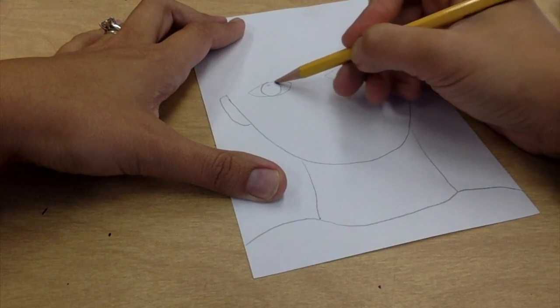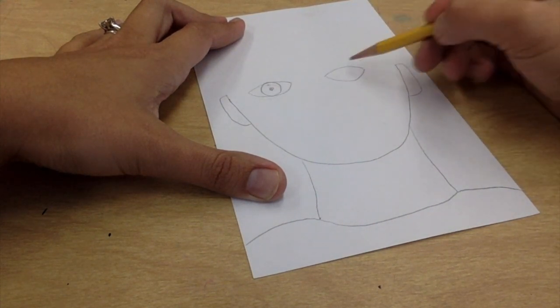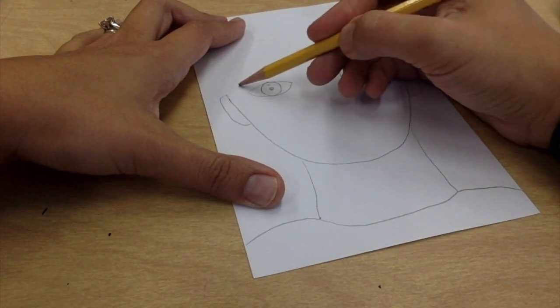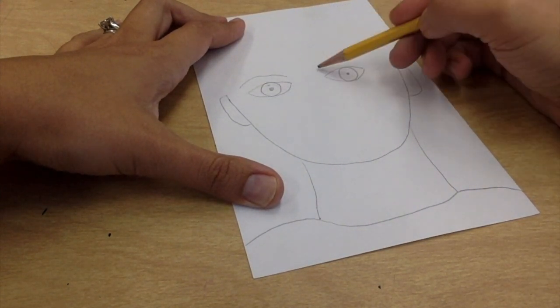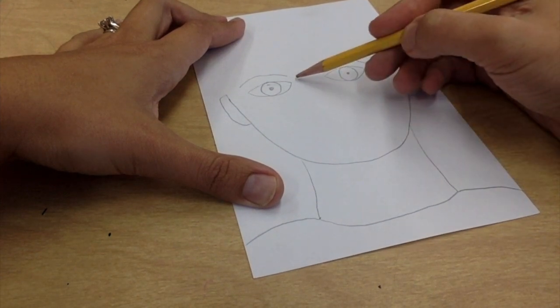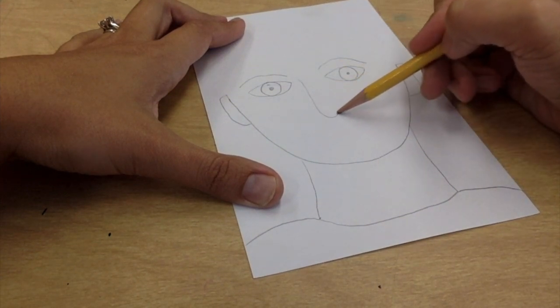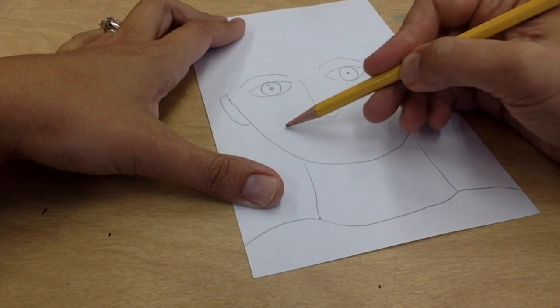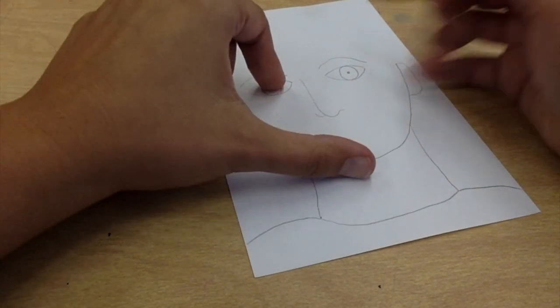Okay, then you'll draw the iris and the pupil. The iris is the colored part, and the pupil is the little black dot. You can draw some eyebrows, and then you can look at your paper and draw a nose and a mouth. You can look at the guideline paper that I gave you and really study those and figure out what kind of mouth you want to draw.